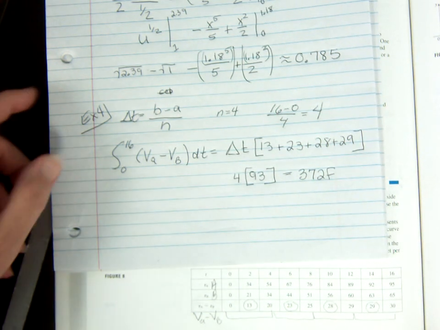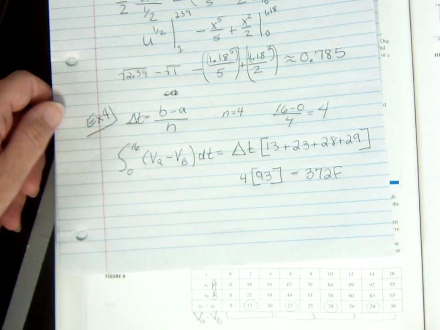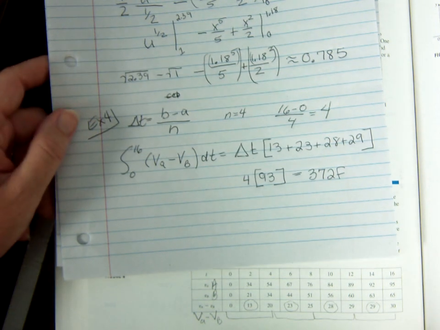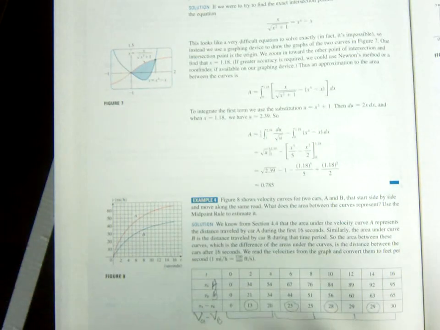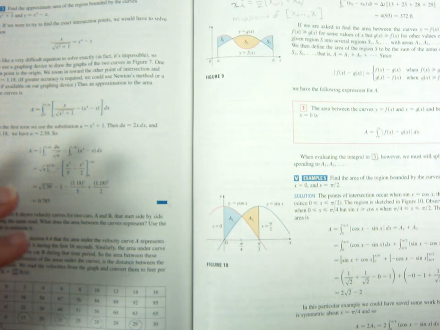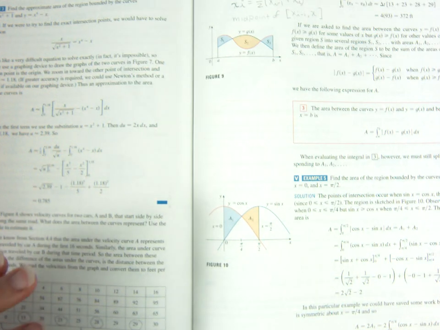372 feet. Okay? All right, now let's talk a little bit about how sometimes the area between curves could change. Like one could be on the top and then on the bottom and then switch, and then that means you would get a negative value.